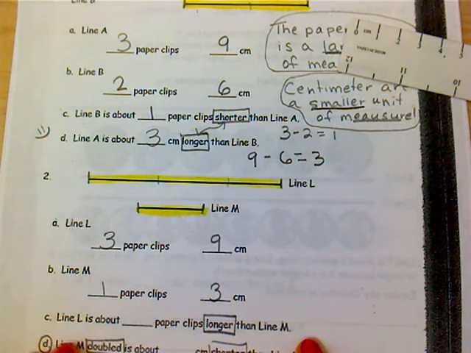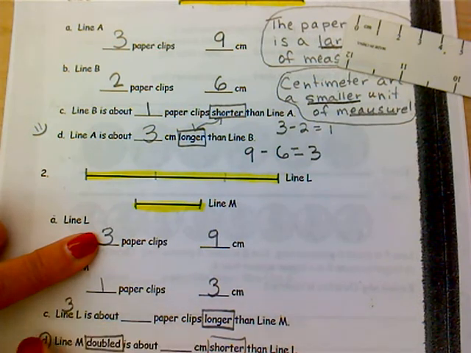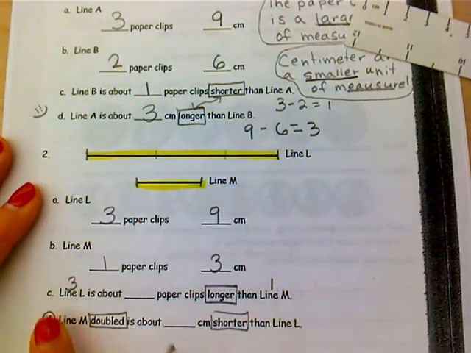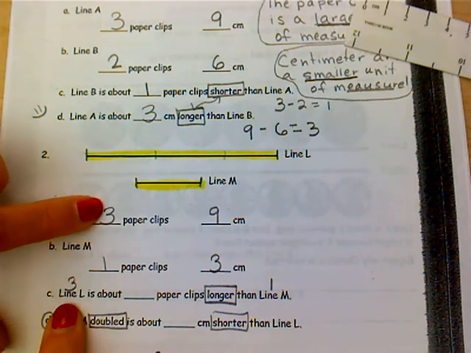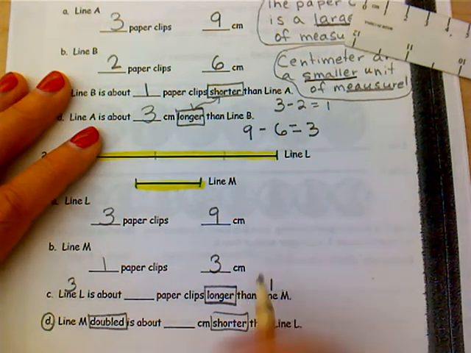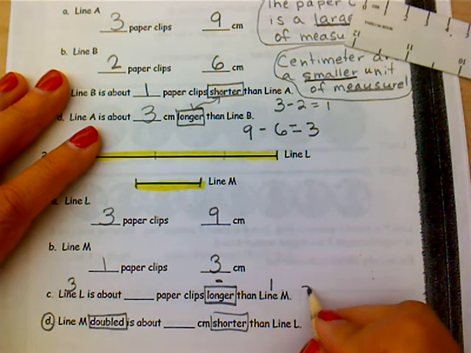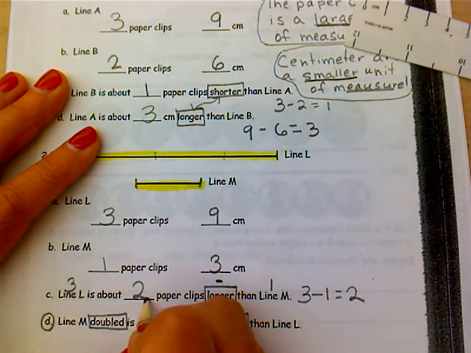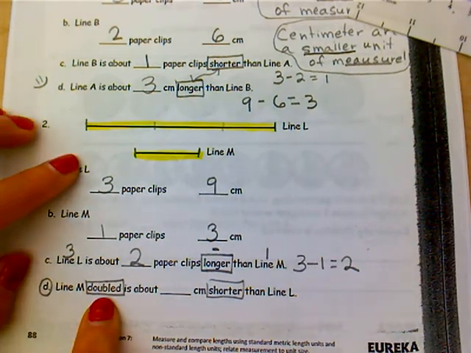Well, I know that line L, how much was line L in paper clips? Line L in paper clips was 3. Line M in paper clips was 1. I like to write that above so I don't get confused and I can just always remember what I'm working with. Line L in paper clips was 3, and line M in paper clips was 1. Well, if I want to find out how much longer, remember that that means that I should be subtracting. So 3 paper clips take away 1 paper clip leaves me with 2 paper clips. Did you end up with 2 paper clips there?